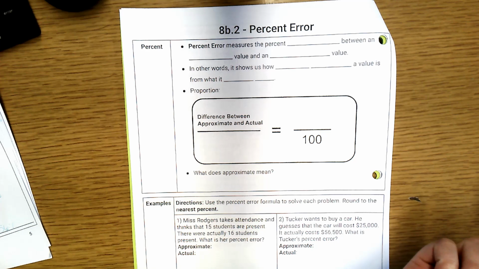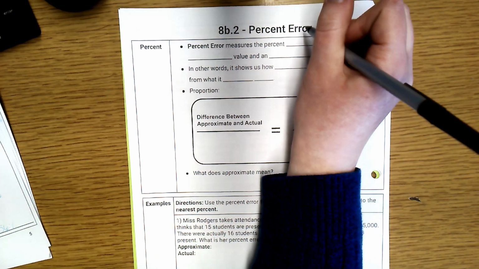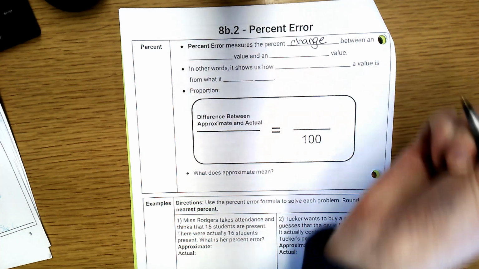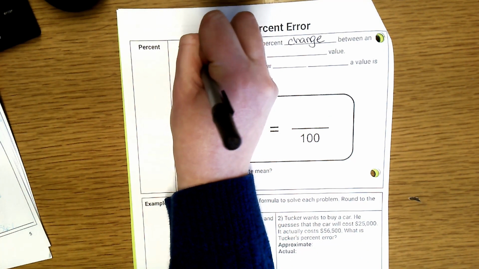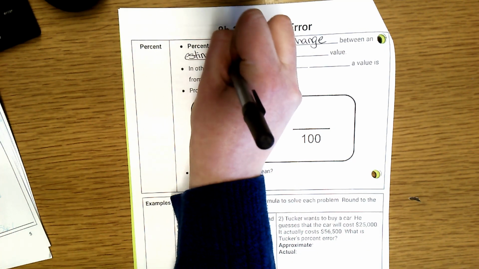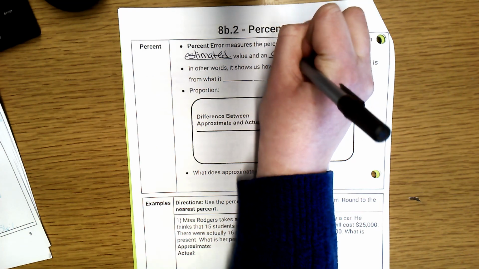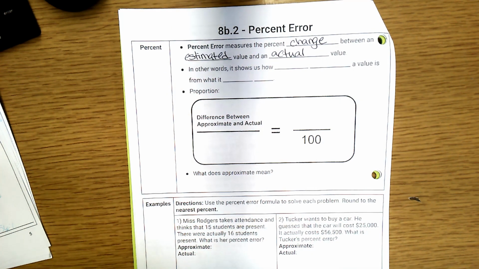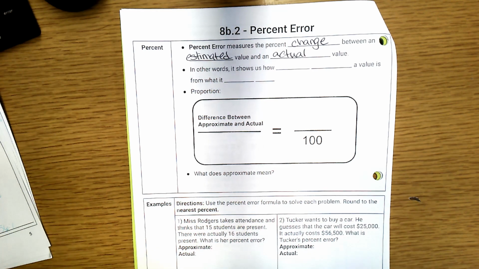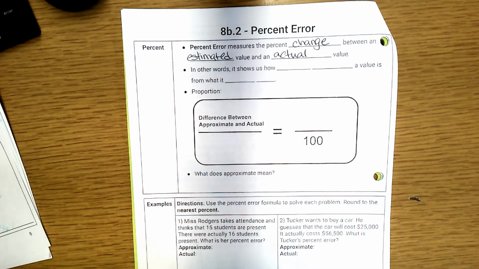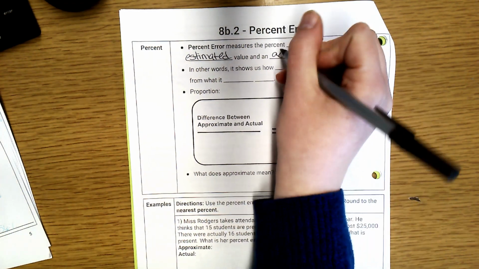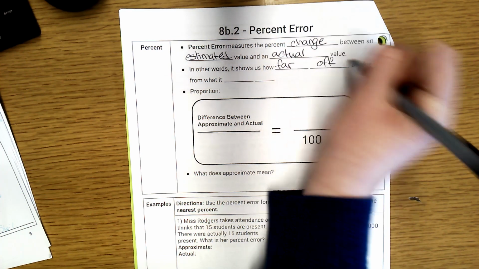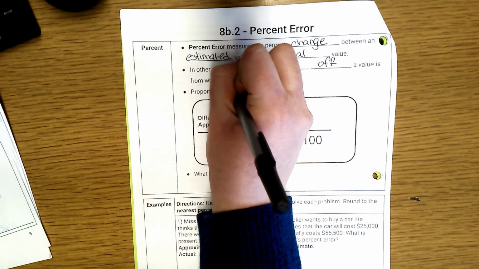So percent error is the measuring of the percent change between an estimated value and an actual value. In these situations, you made a guess on what something is, and then you find out what it actually is, and you're finding how far off you are, basically. So in other words, it shows us how far off a value is from what it actually is.